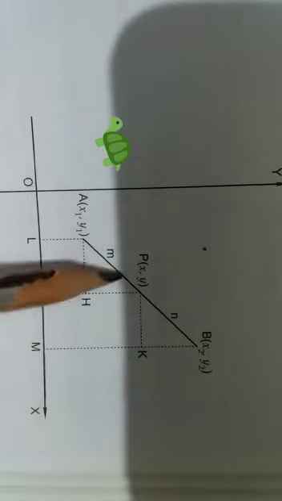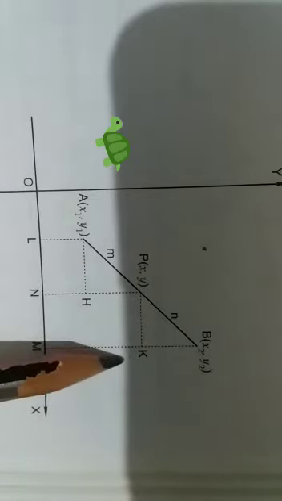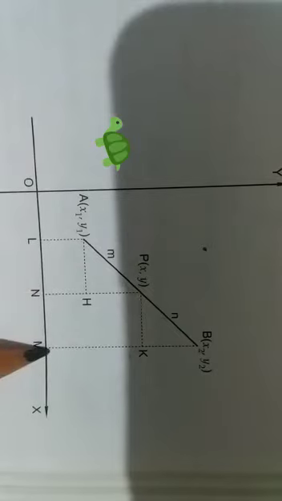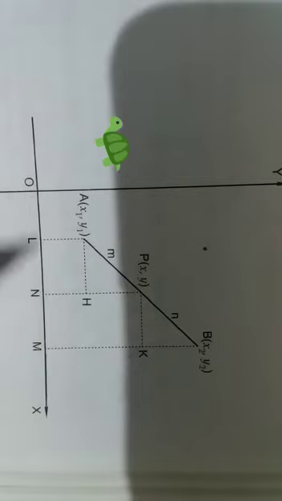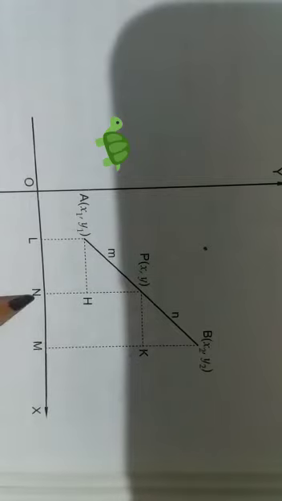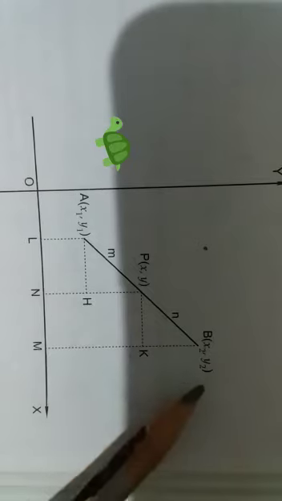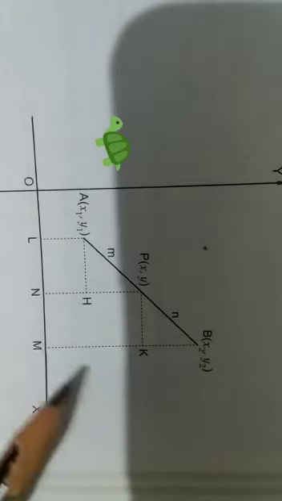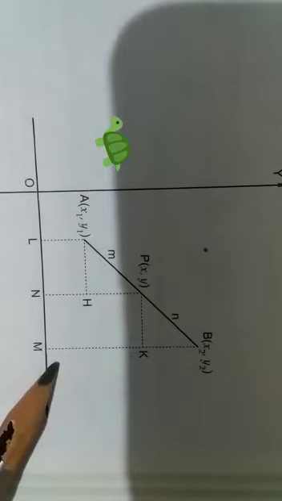Now PK will be equal to NM, which is equal to OM minus ON, that is x2 minus x, and BK is equal to BM minus MK, which is equal to BM minus PN, that is y2 minus y.